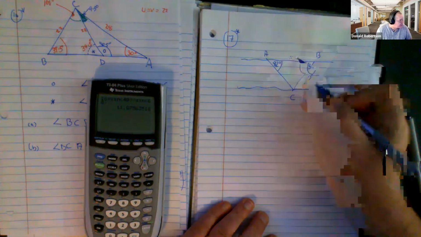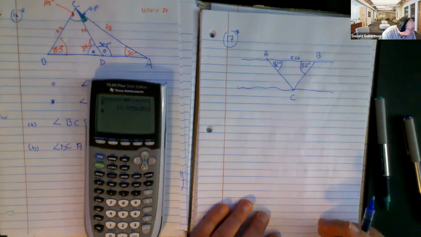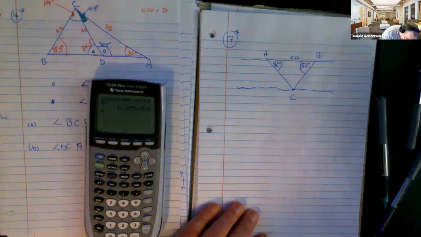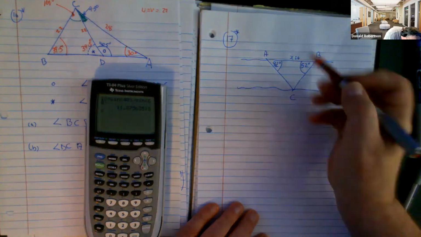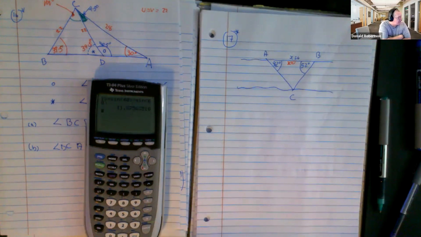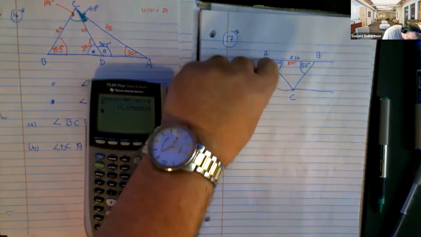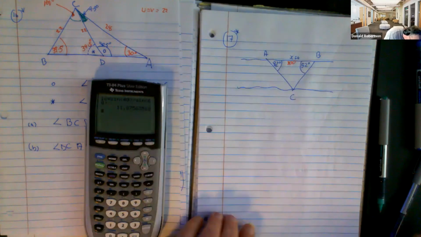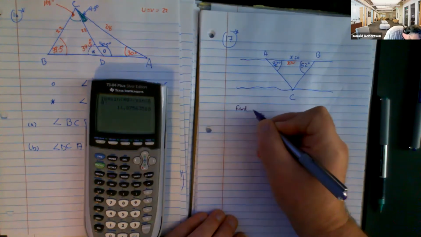And they describe X as being 300 feet. So I guess I should just have written down 300. And we're being asked to find AC. So we're being asked to find the distance from A to C.